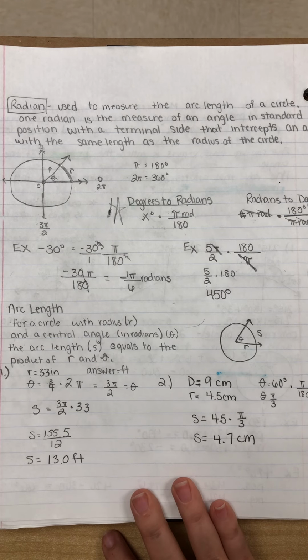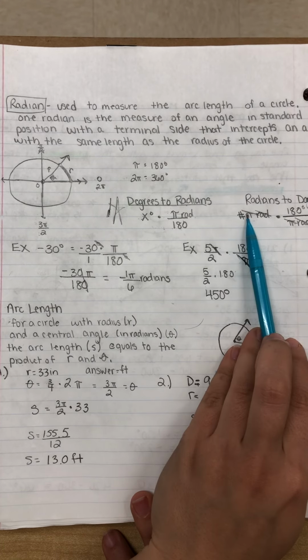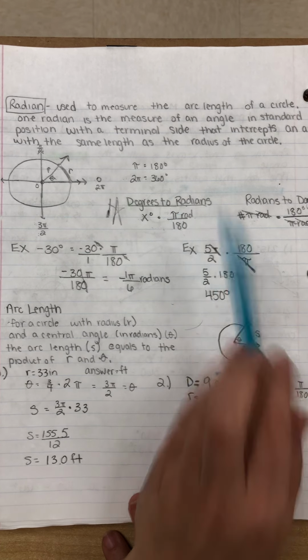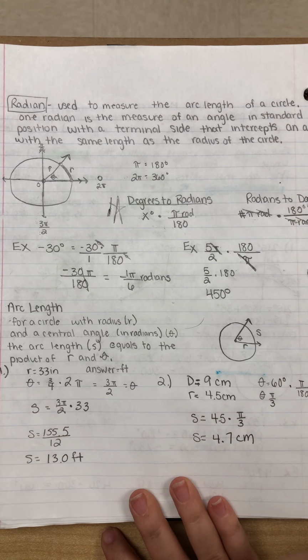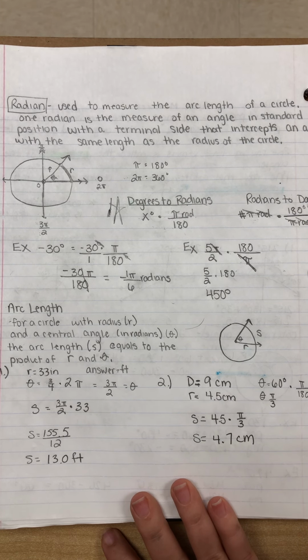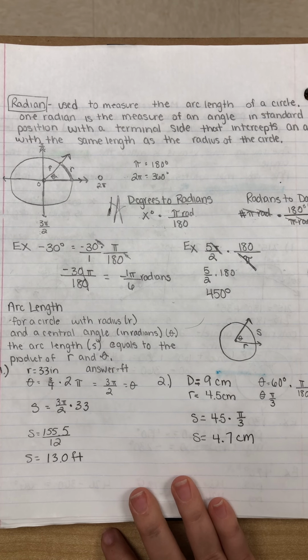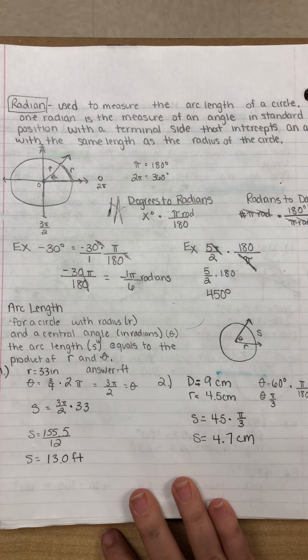Now, the big takeaway from that is if it's not in radians, you use your only formula, degrees to radians, to turn it into radians. So there's a little math. Also, if it's not in the correct measurement, if it says it wants it in feet but it's in inches, you have to do that conversion at the end. If it says it wants it in hours and you have it in minutes, obviously you have to do the conversion again at the end.